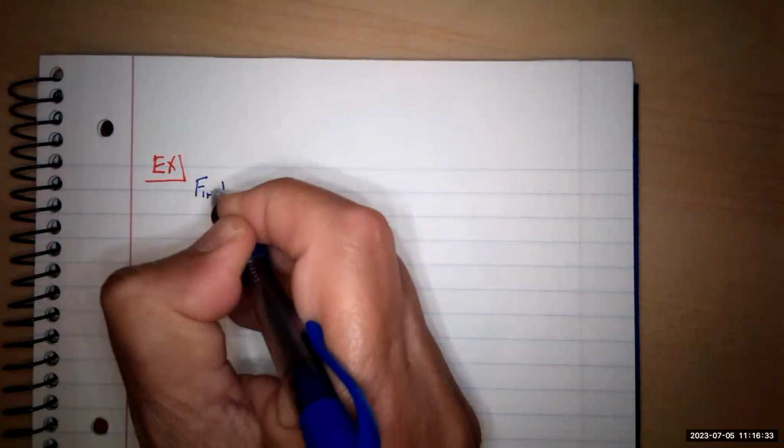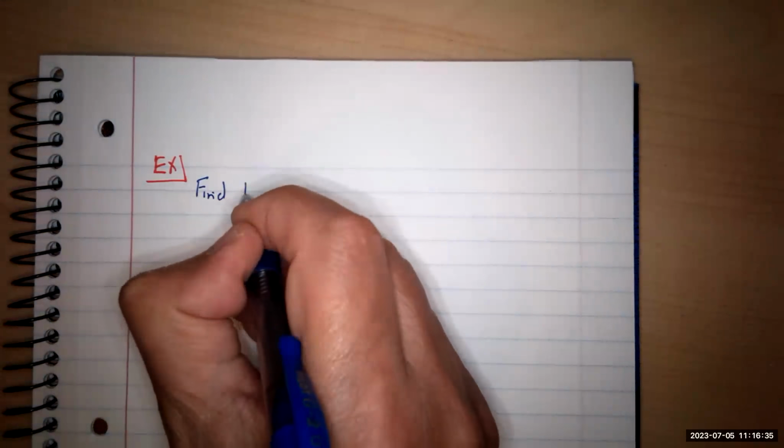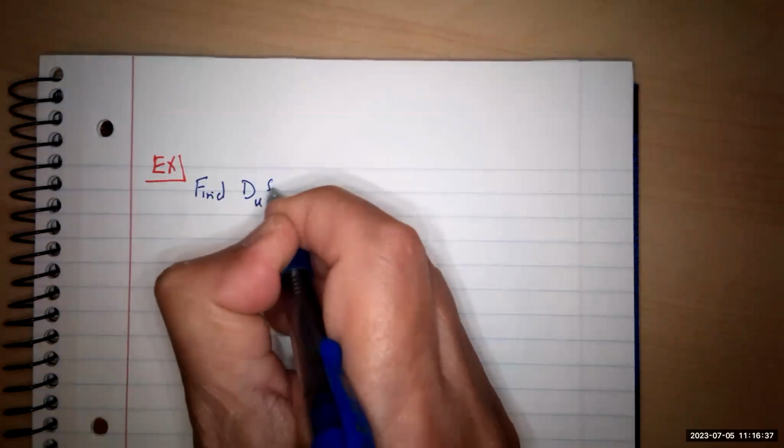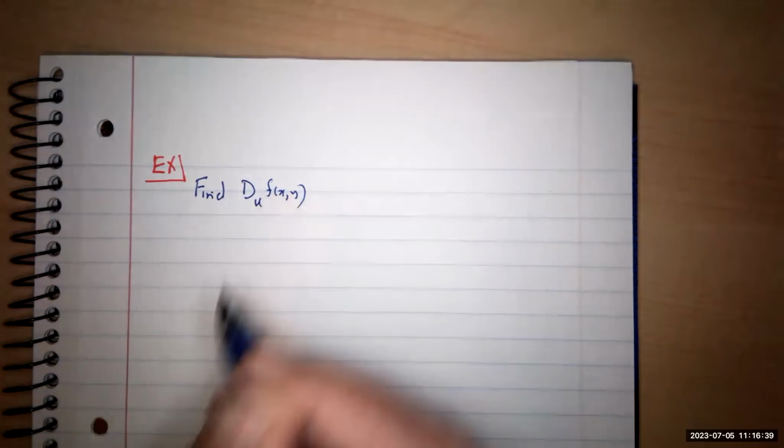Find the directional derivative of f. This is the way they ask you.